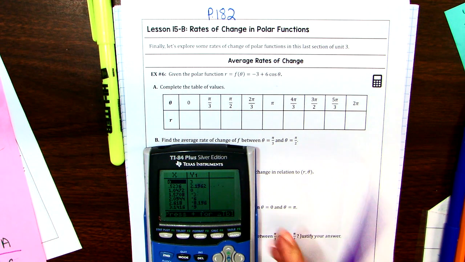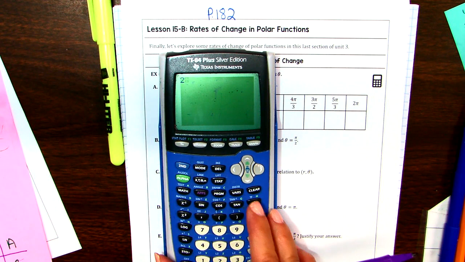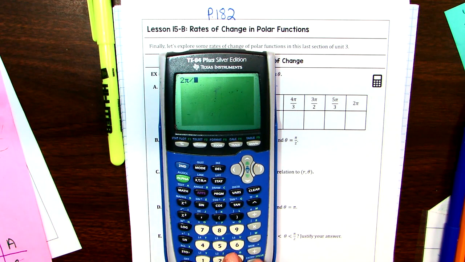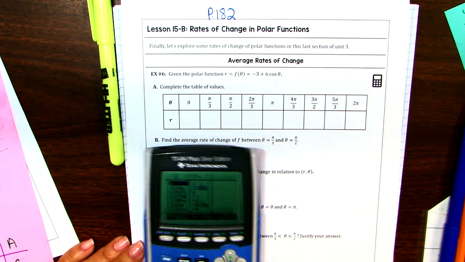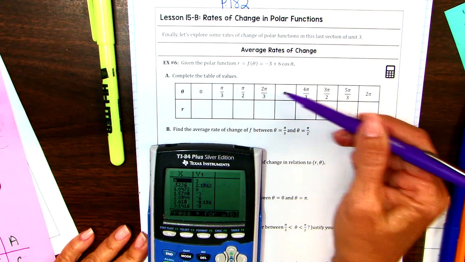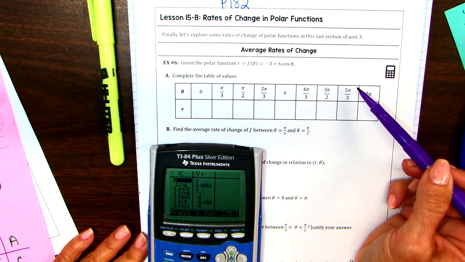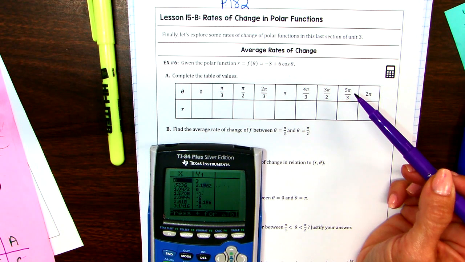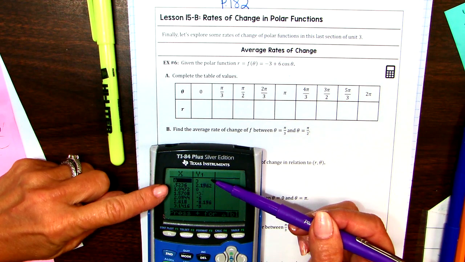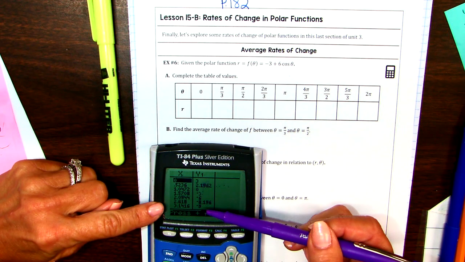If you get lost in there, you can always go second, quit, and type something in. Like, am I typing 2 pi? Am I correct in thinking 2 pi over 3 is 2.09? Yes, it is, okay? But when you fill in these charts, especially when they're made for you, notice what we're skipping. What's not in this chart? All of our denominators of what? Besides 4, 6, okay? The pi over 6s are included here. So just be careful when you're filling this out.